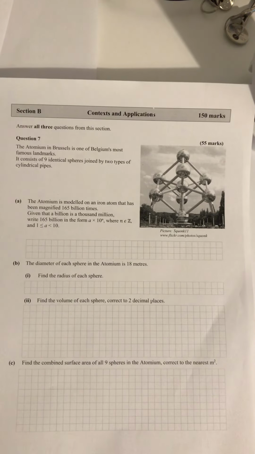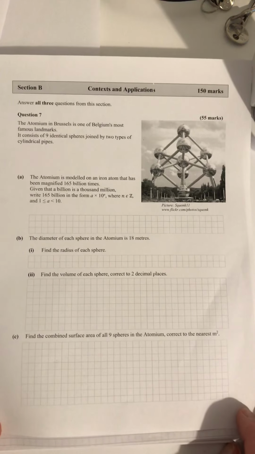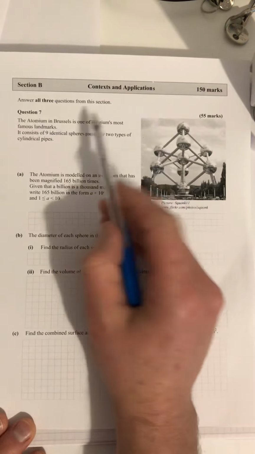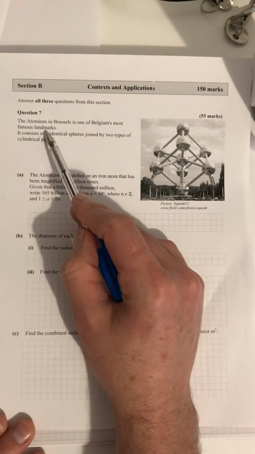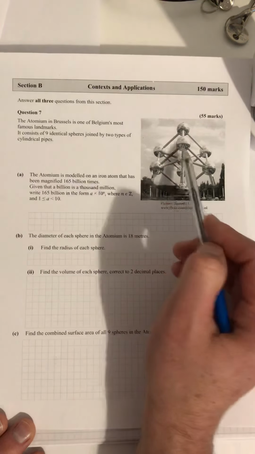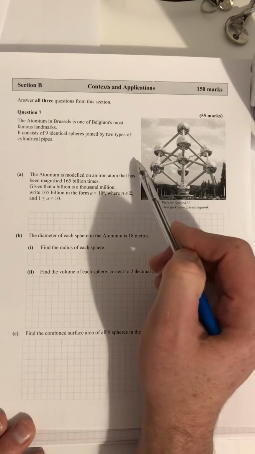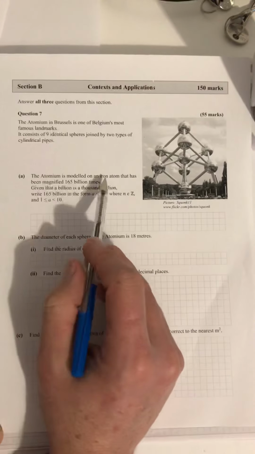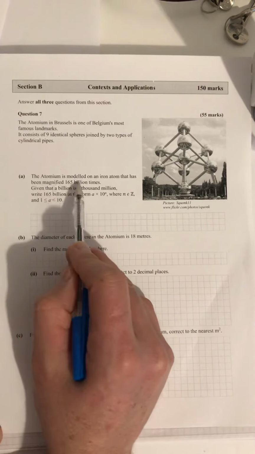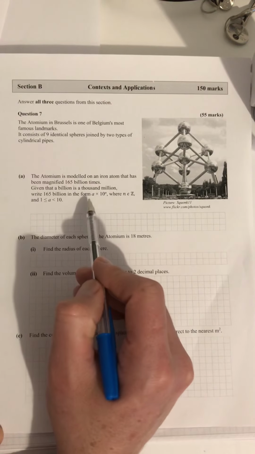So here's 2016 paper 2 and it's question 7, Leaving Cert Ordinary Level. Okay, so this is your measures for you. So be careful with some area and volume here. So this is a structure in Brussels and it's a world famous landmark. It consists of 9 identical spheres connected with pipes. Okay, so it's modelled on an iron atom that has been magnified 165 billion times.